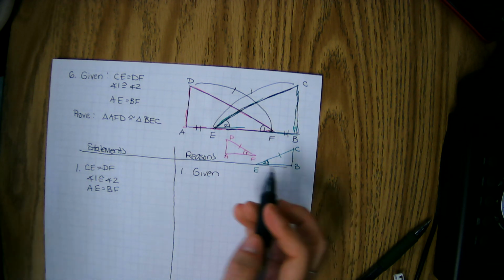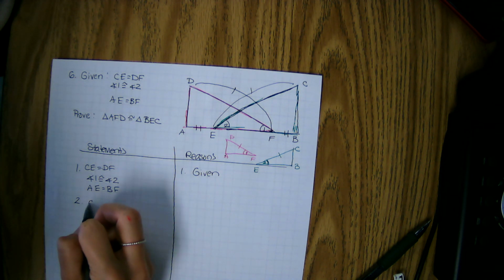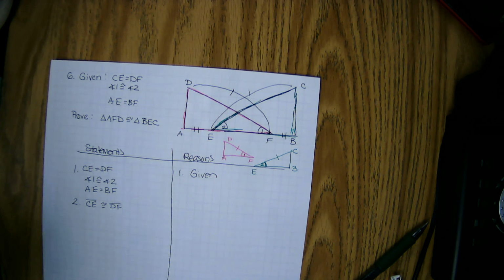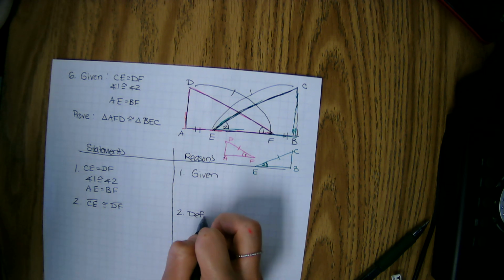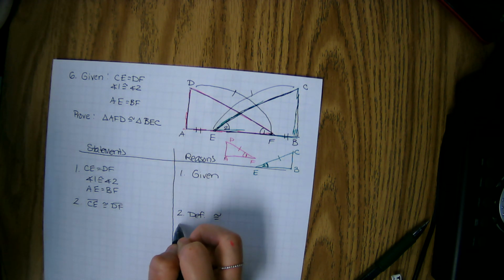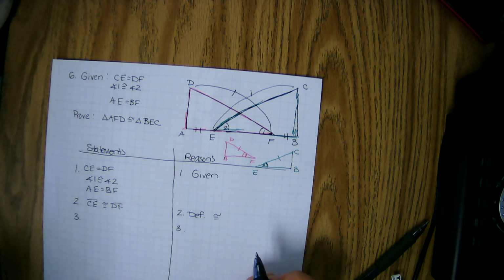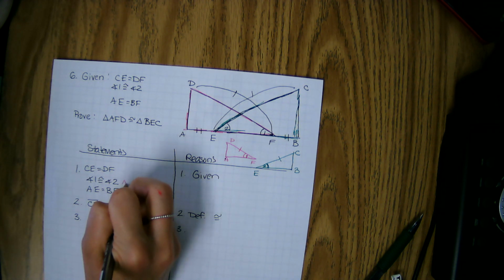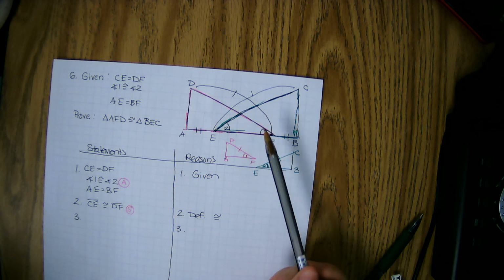So first I might say, okay, well, first of all, I only have CE equal to DF. I need congruent parts to make congruent triangles. So I'm going to take segment CE congruent to segment DF. And I just changed that from equals to congruency, so by def of congruence. Okay, so that gives me a pair of sides, and here I have a pair of angles. So how am I going to get my third piece?